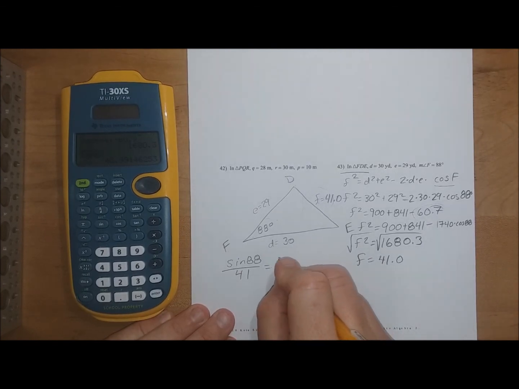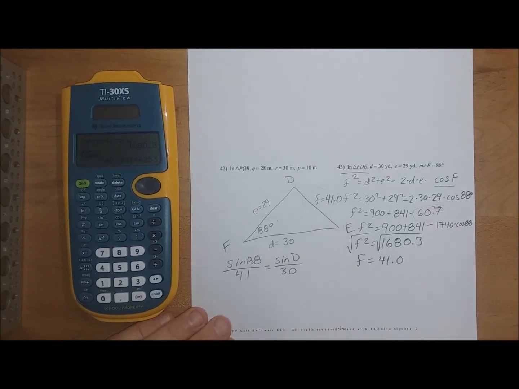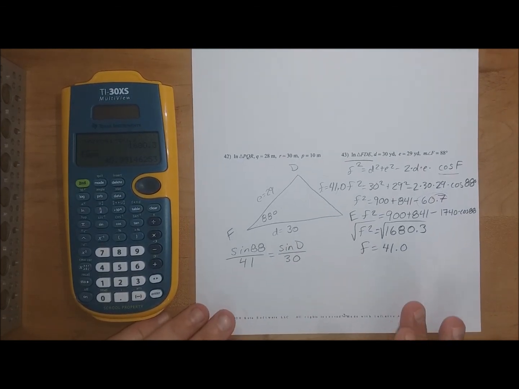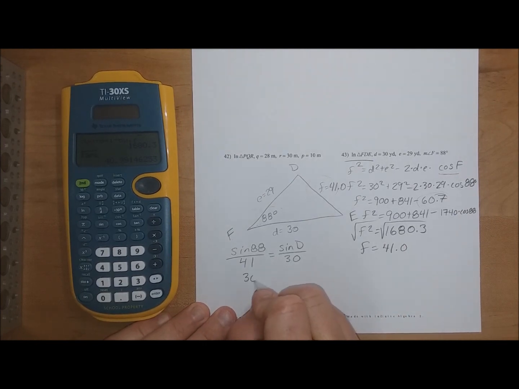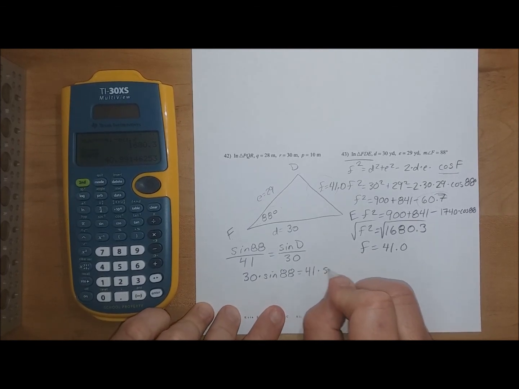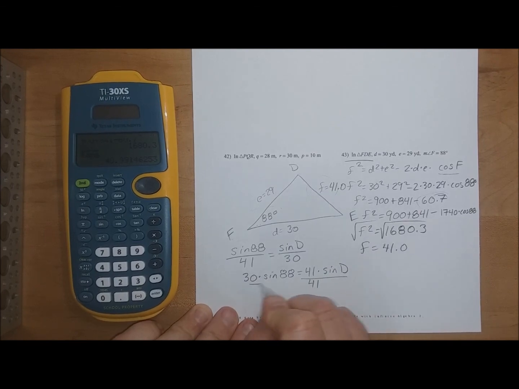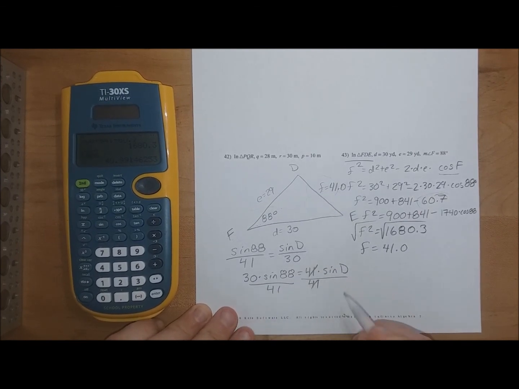D. You can pick either one, sine of angle D over side D. Okay, and we can solve this for angle D. Our cross products are going to be 30 times the sine of 88 equals 41 times the sine of angle D. And we'll divide both sides by 41. So the sine of angle D is this.